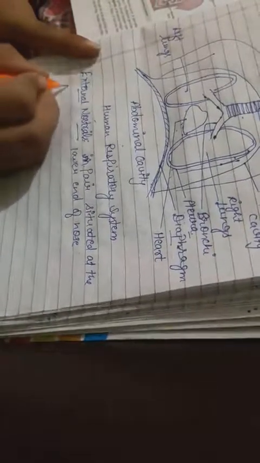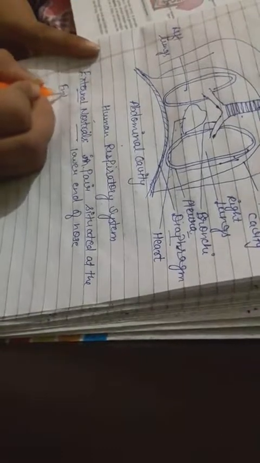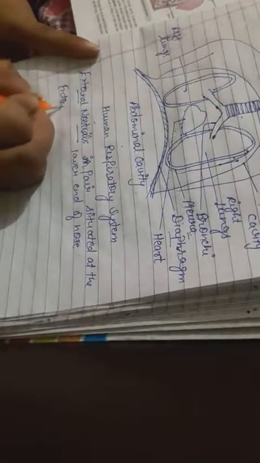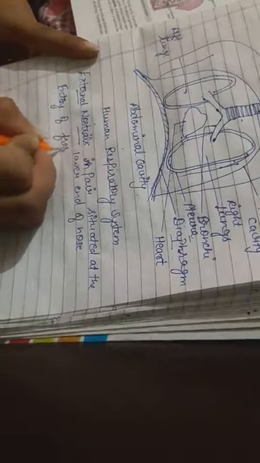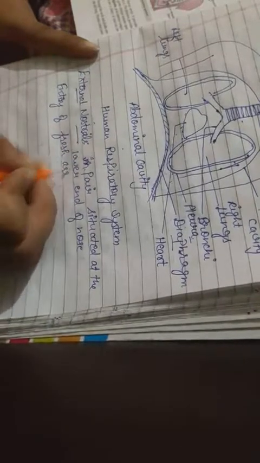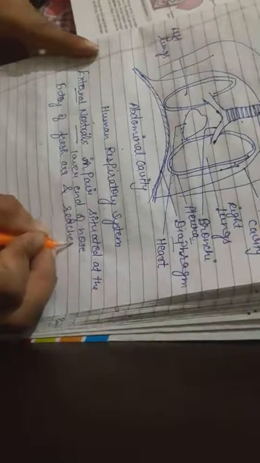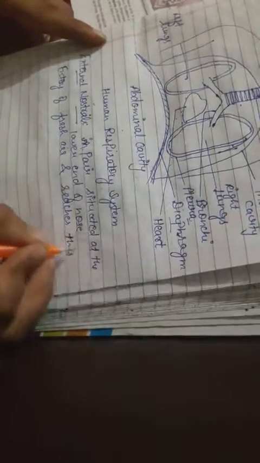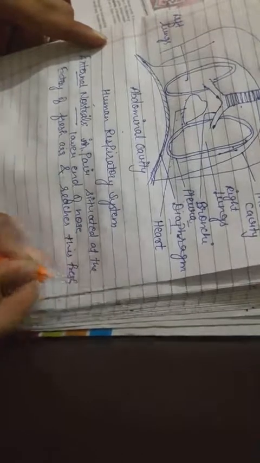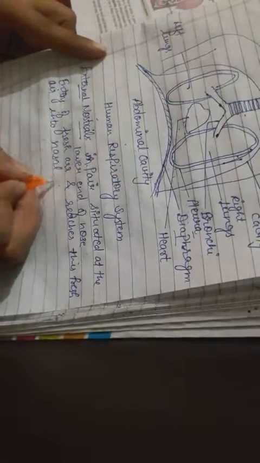What is the function of external nostrils? Entry of fresh air, and this fresh air reaches into the nasal cavities.